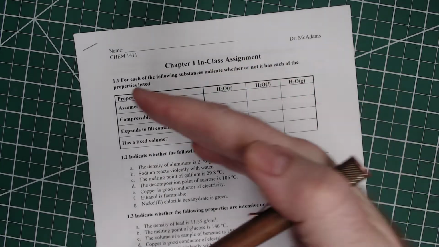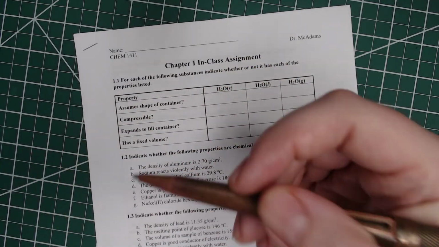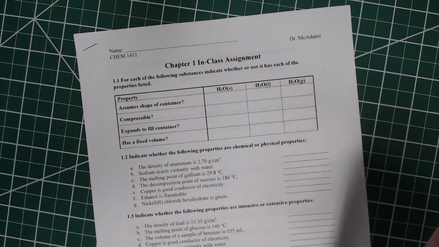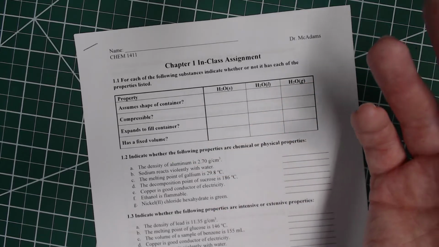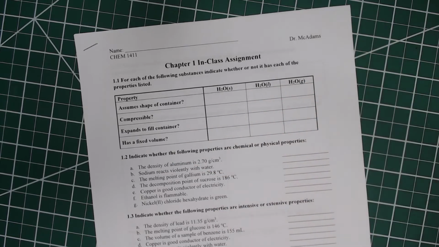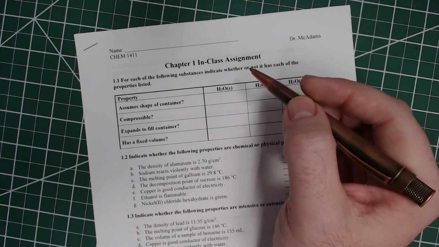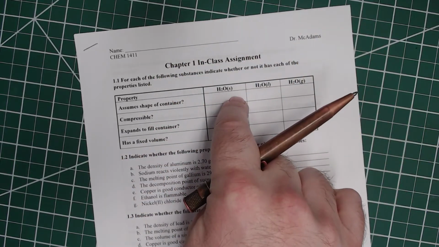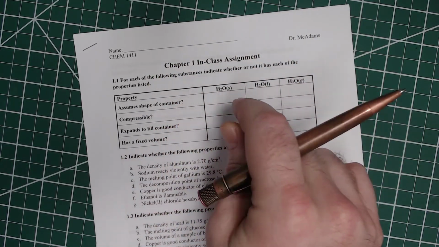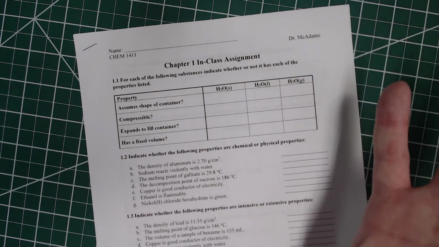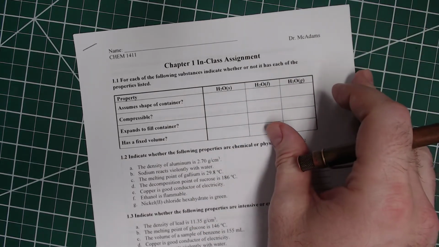In the folder where you found this video, you will also find the PowerPoint presentation that you can look at any time. And then you will also be able to find this document, which is the in-class assignment. And then you may find some other documents in there that are helpful.